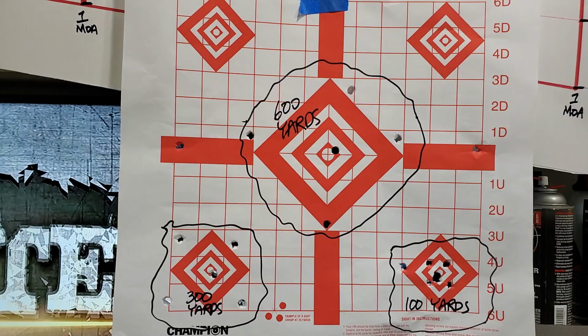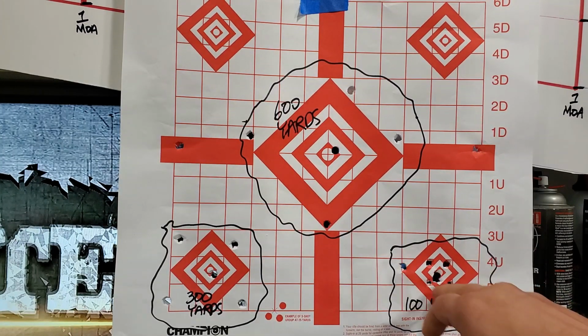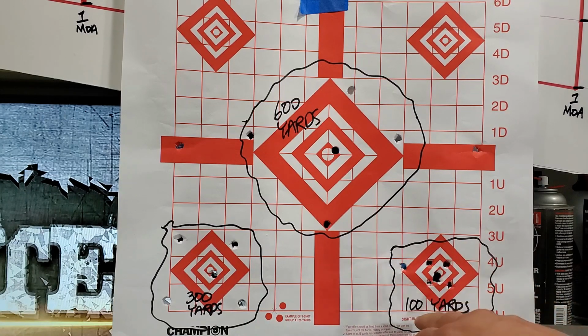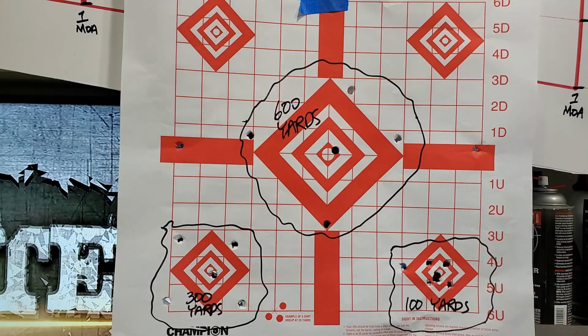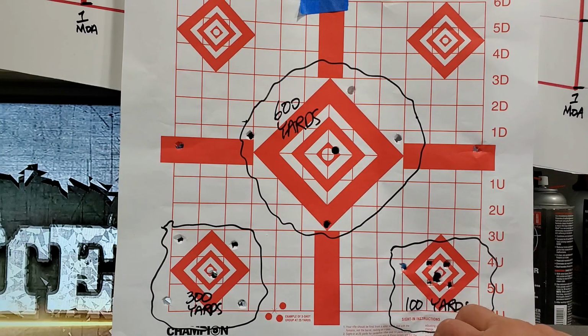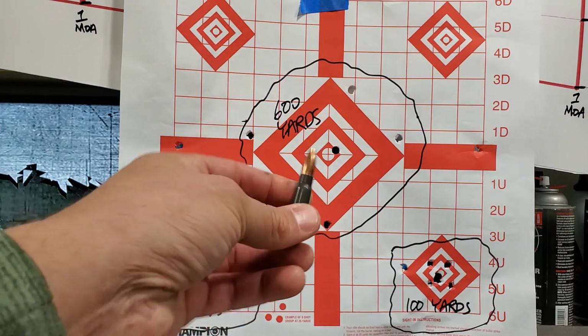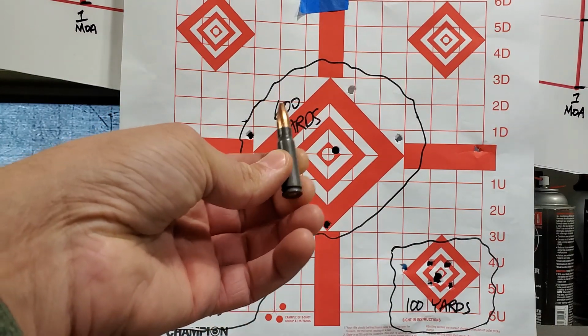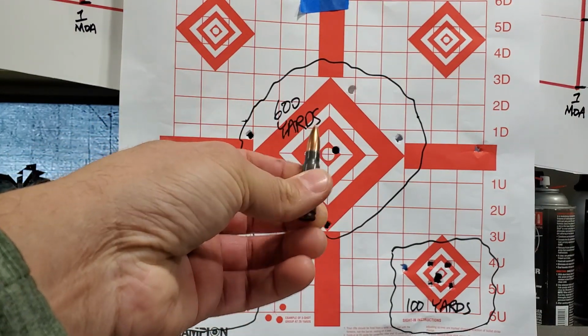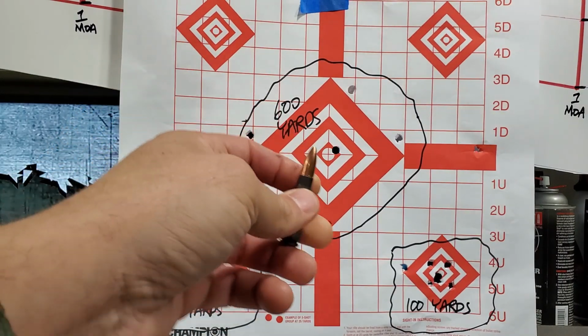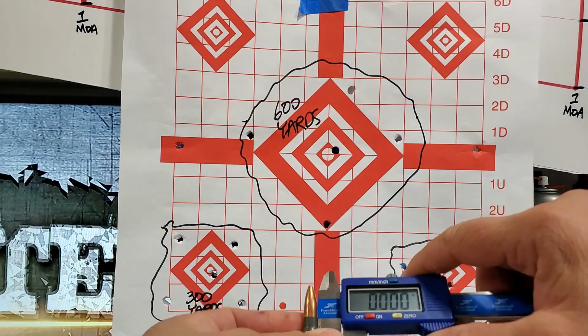So let me show you a little trick here. If you're shooting for groups, for pure example, like this new awesome 2 minute of angle group here at 100 yards, if you're trying to get a solid minute of angle size on this 5-shot group, or now 6 shots at 100 yards, and you're shooting, for example, say an AK-47 with a 7.62 by 39 cartridge. You know, it shoots the same diameter bullet as a 308.